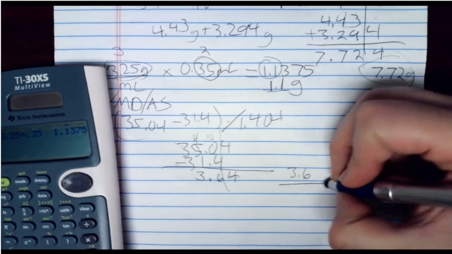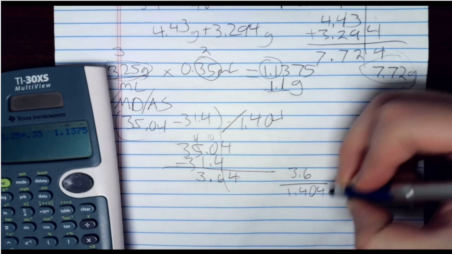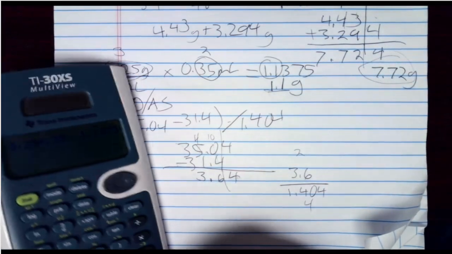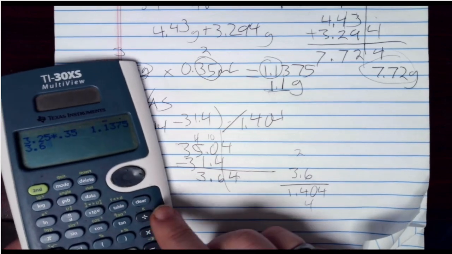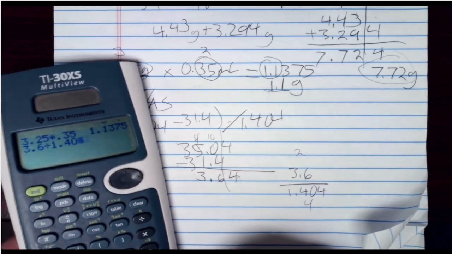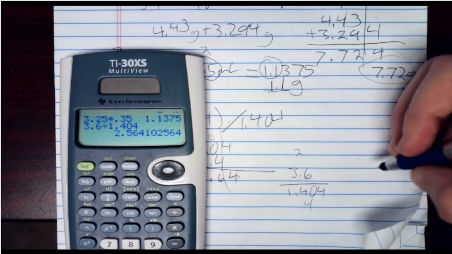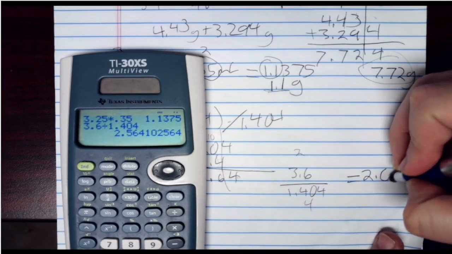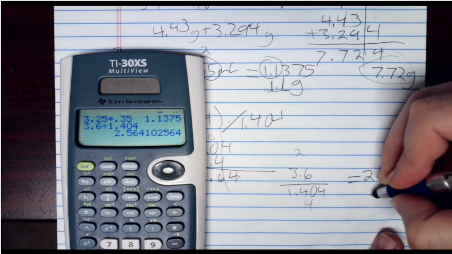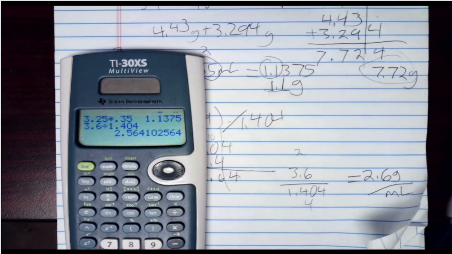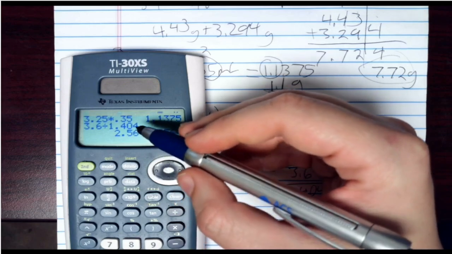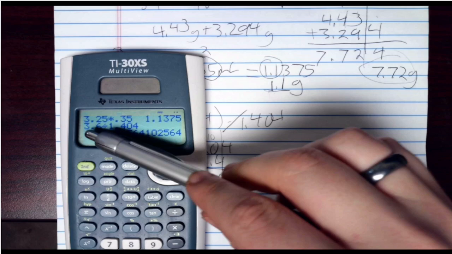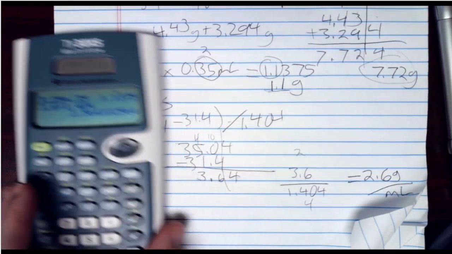Now if I divide that by 1.404, 2 sig figs, 4 sig figs, we can only know 2 of those numbers, even though my calculator punches out a big slew of numbers. So my answer is only 2.6, because we have to round to the second digit, because we only know that to 2 significant digits.